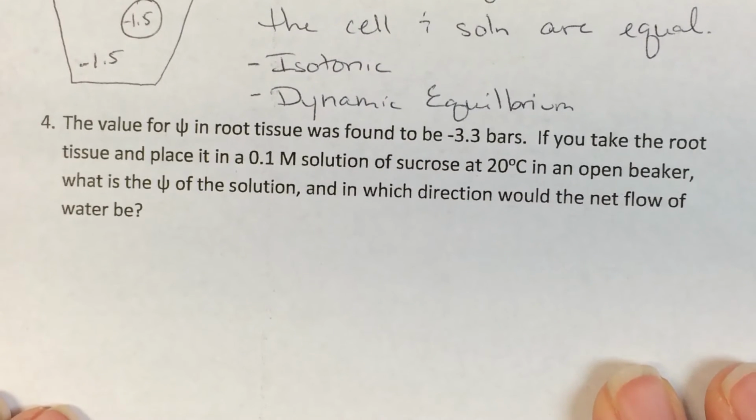All right, the value of psi in root tissue is found to be negative 3.3 bars. If you take the root tissue and place it in a 0.1 molar solution of sucrose at 20 degrees Celsius in an open beaker, what is the psi of the solution and in what direction will the net flow of water be?